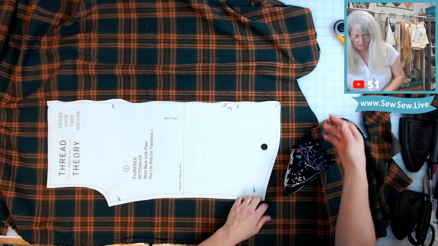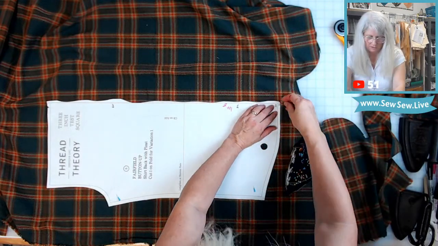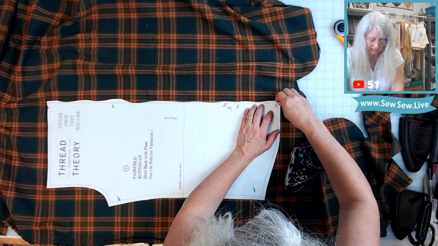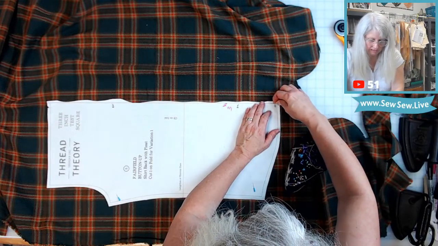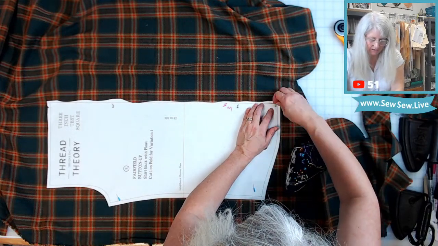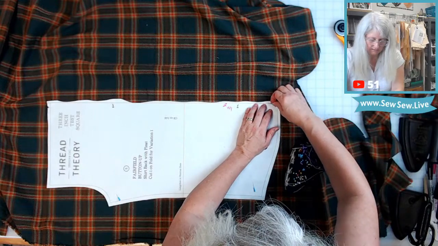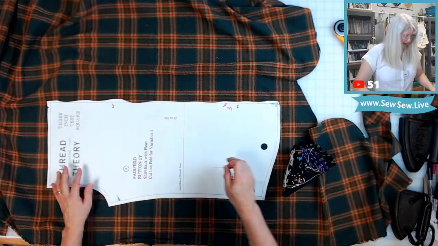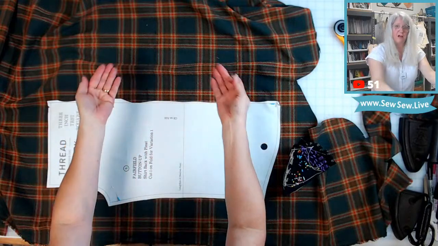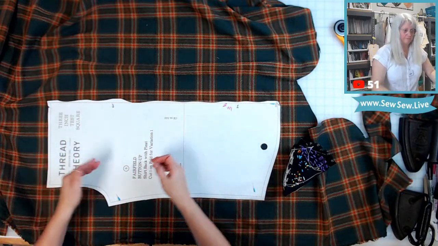I think I need this to go down just a tad. You can pin on this fold line just to the left of it, or just to the inside on the garment side, like this. And then you can pick up the paper and flop it over and then do your pattern matching again.